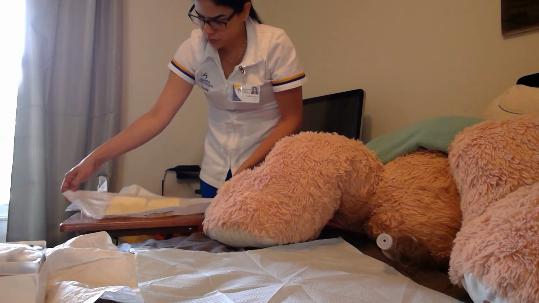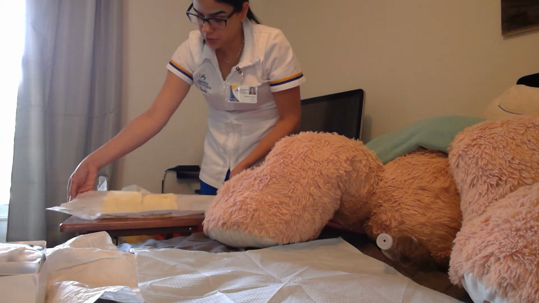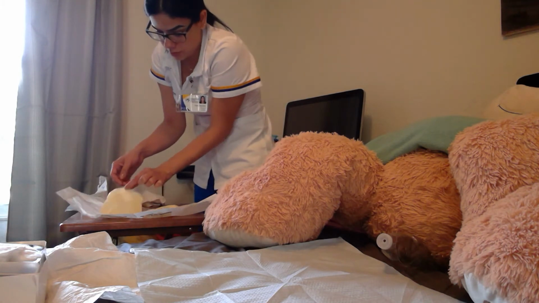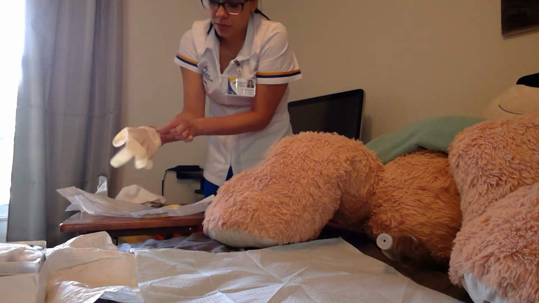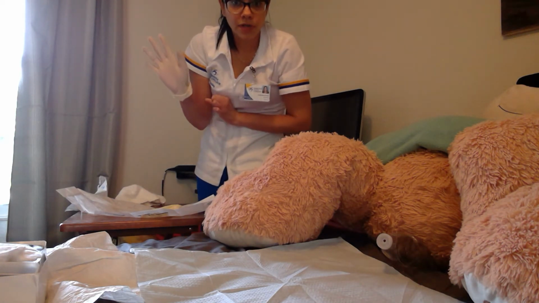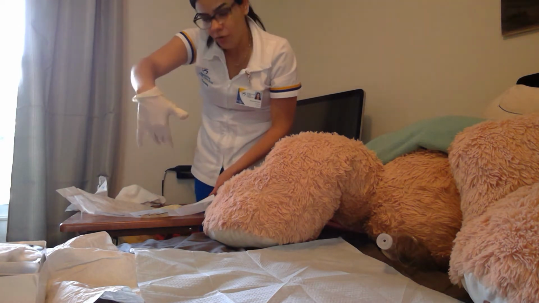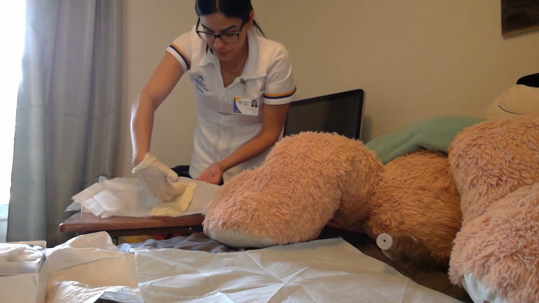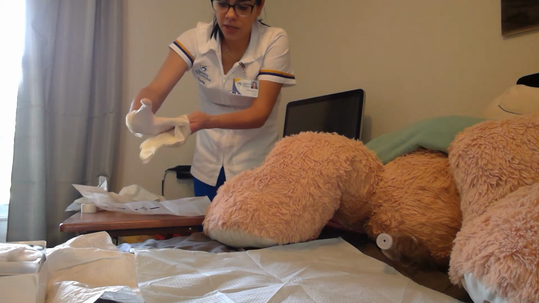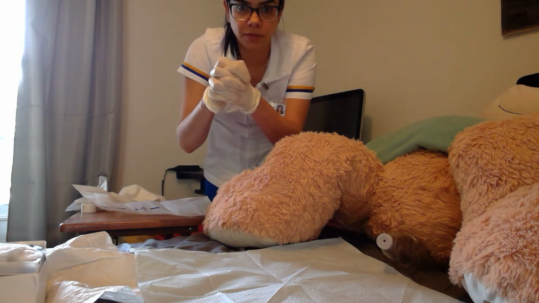I'm gonna do my right glove, my right hand first. I'm gonna touch the inner portion of my glove. Okay, and the first glove is in, and then I'm gonna take with this hand the outer part of the second one like this, and then I'm gonna put my hand in, making sure, and I have my gloves on.